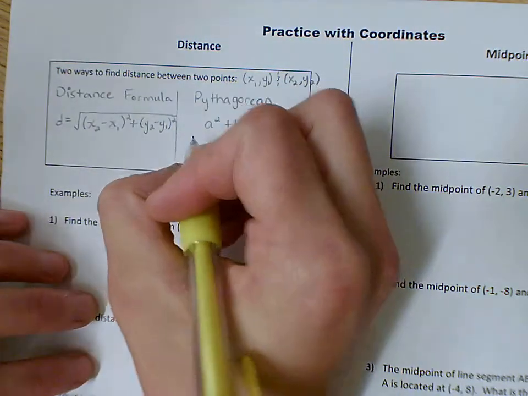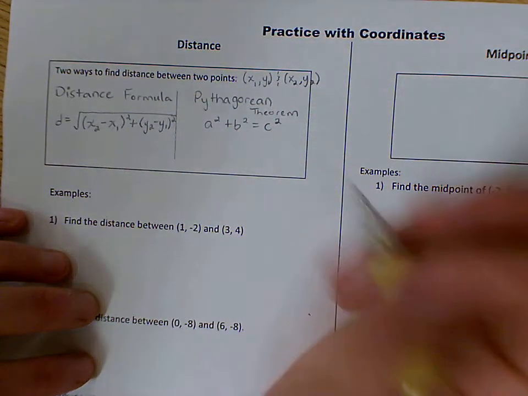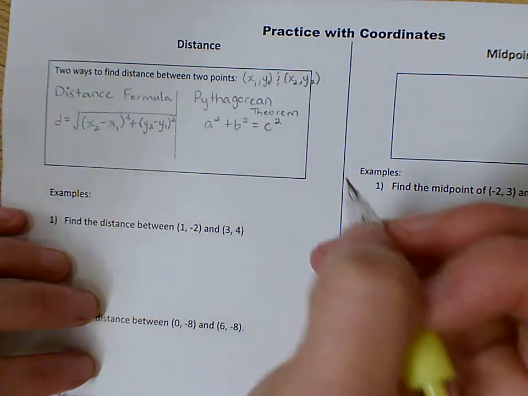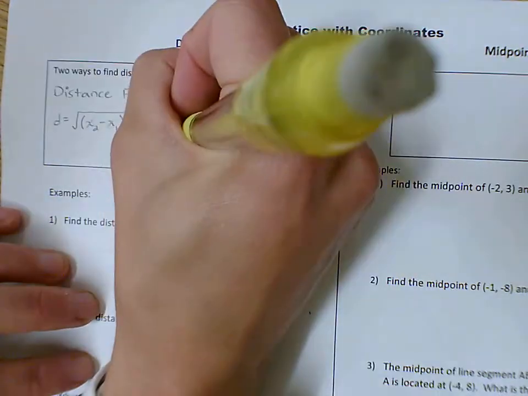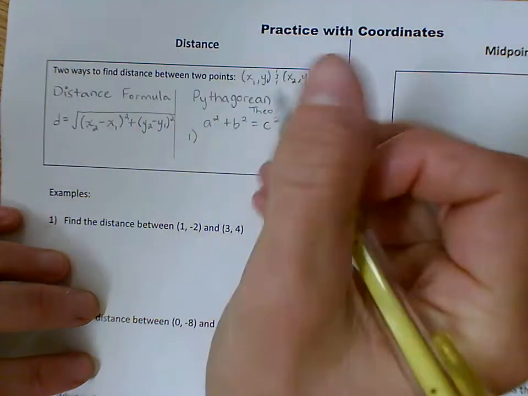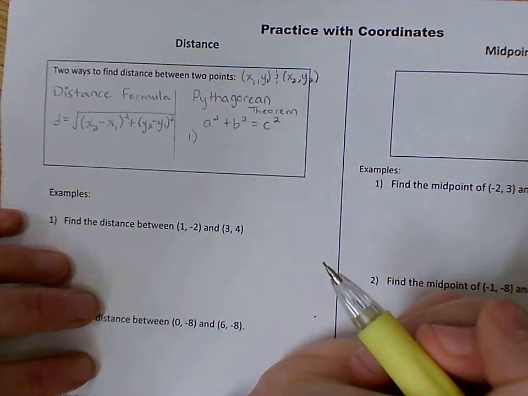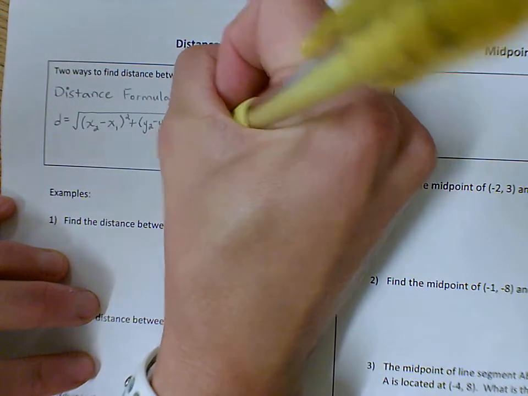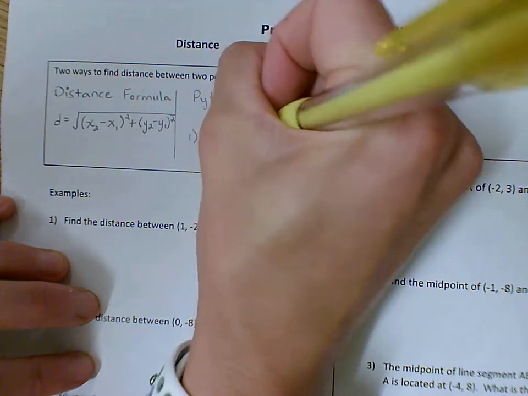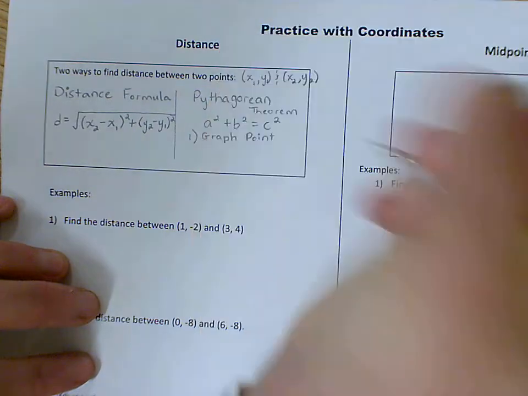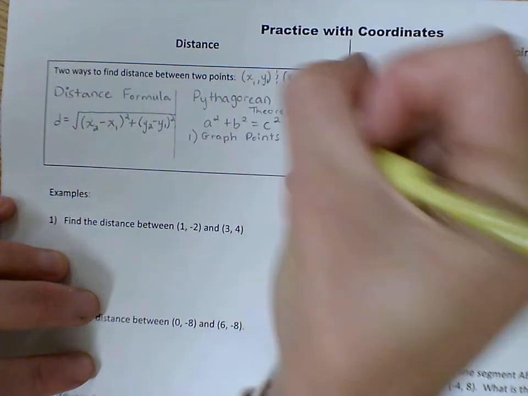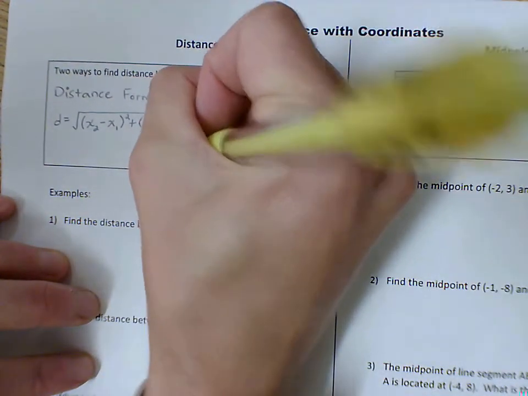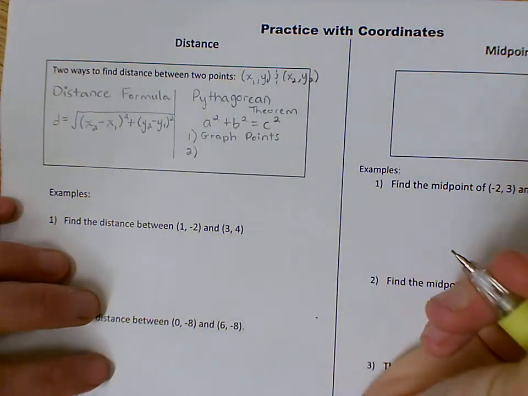Okay, so there are some steps that you take to find the distance using the Pythagorean theorem, and we'll go ahead and write those down. So the first thing that you would do is start by graphing the points on a graph. Okay, so graph the points, and then you're going to connect the points and make a right triangle with them.